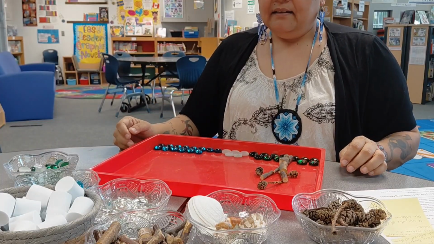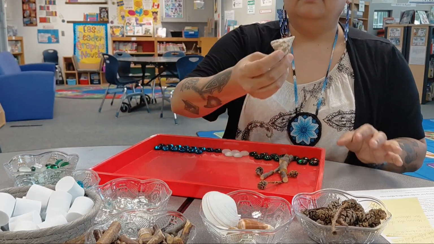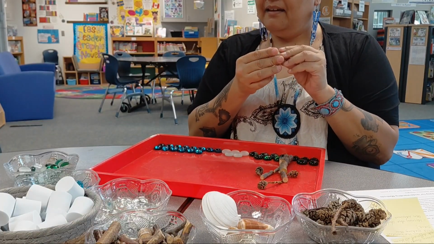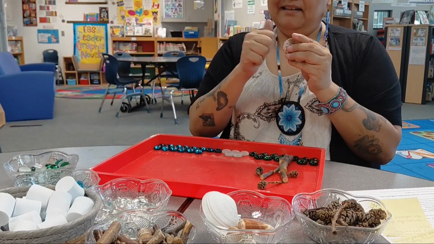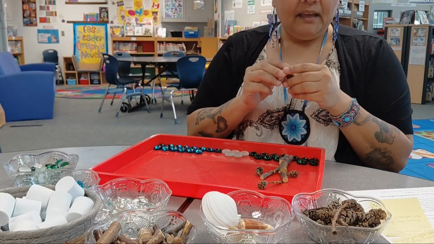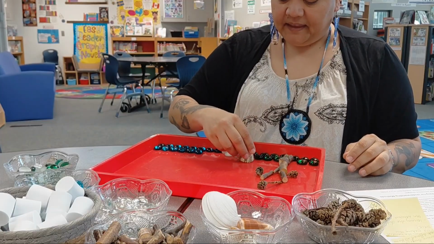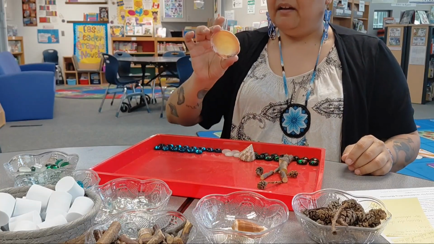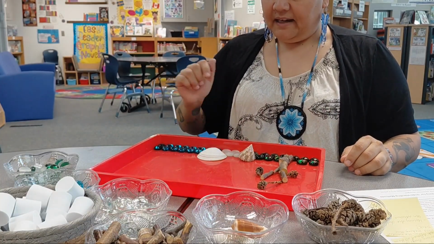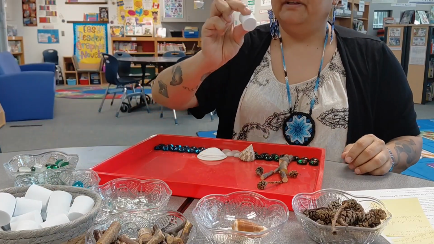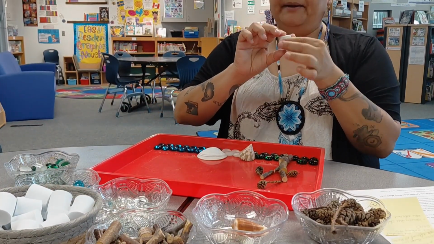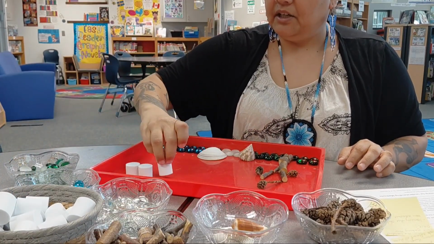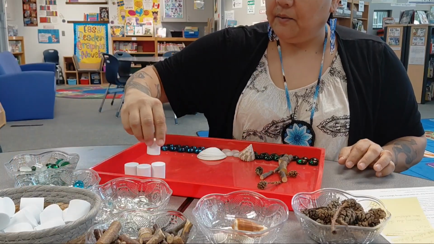Okay, and then you can take a shell. Now these shells, are they soft? No. What are they? They're hard, yes, because you can knock on it, right? All right, and you can put them up like that, or make it into a teepee, or I have this little piece right here, and I want to make this into a sun. Ooh, what is this? It looks like a marshmallow, right? But it's not a marshmallow. And I want to take a bunch of those and make them into a little cloud, right?